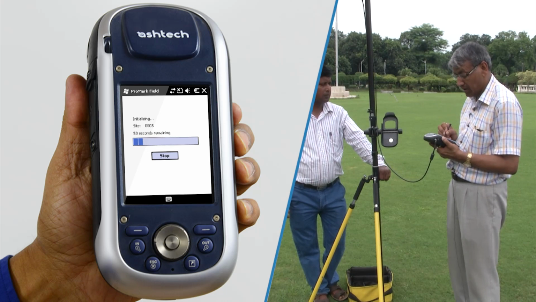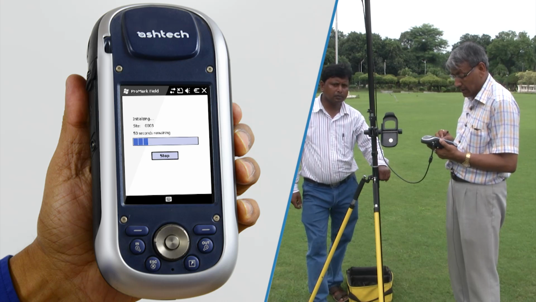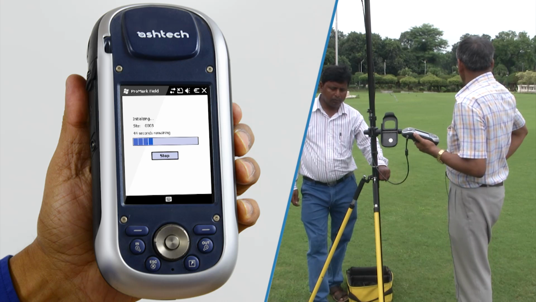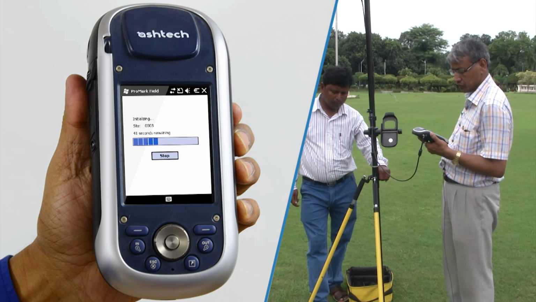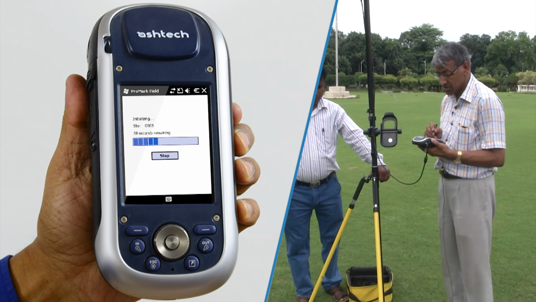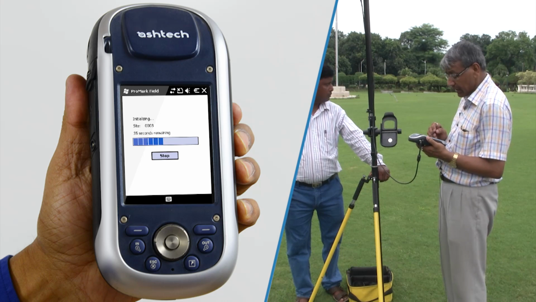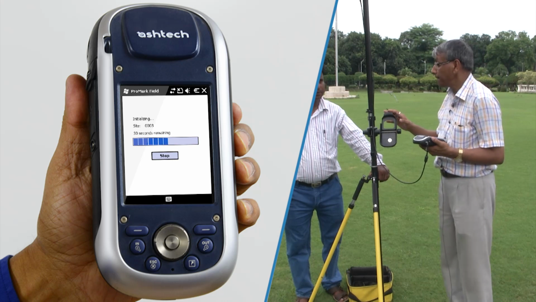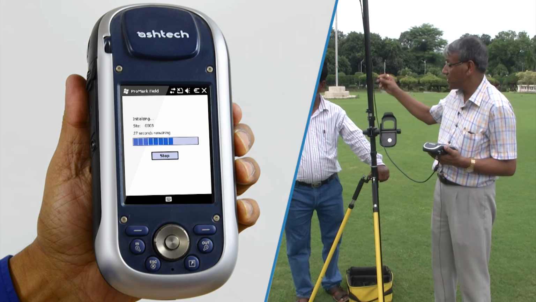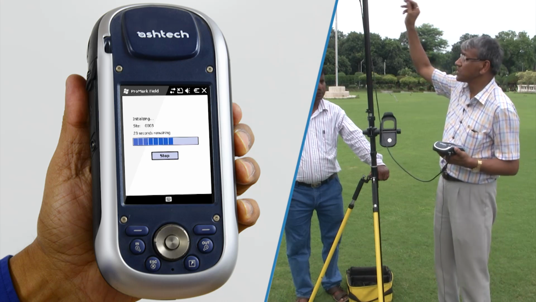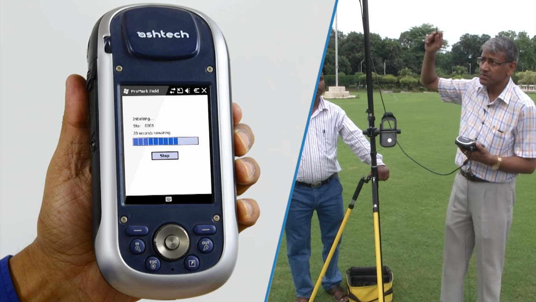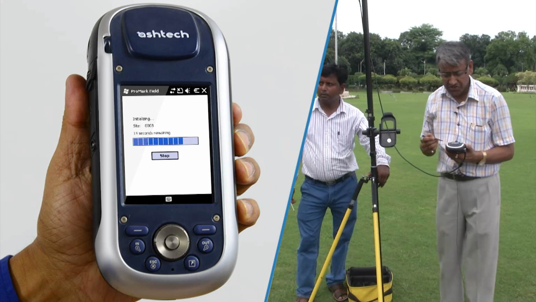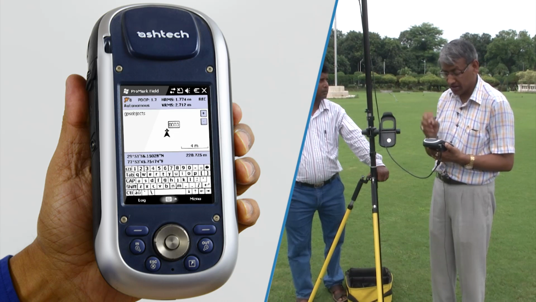It will take 1 minute. Out of that, 52 seconds are left. So the initialization is going on. This is a very important process, and during initialization the receiver should be in a very static condition, and this antenna should get signals from the same set of satellites, at least 4 or 5 satellites, which is common to our reference receiver. So now initialization is over.